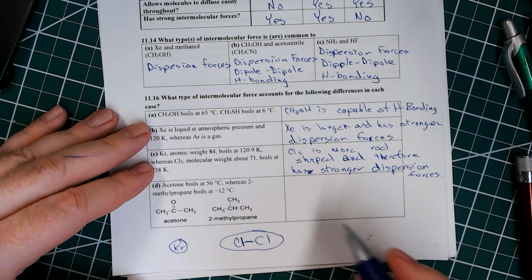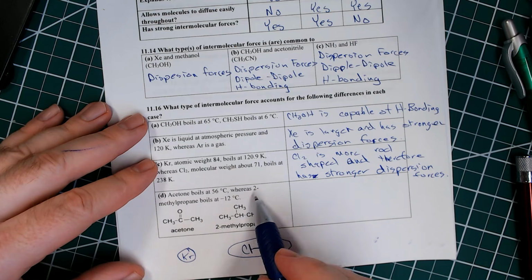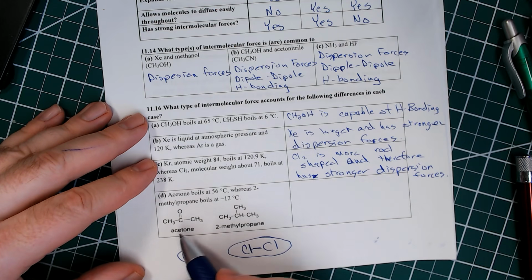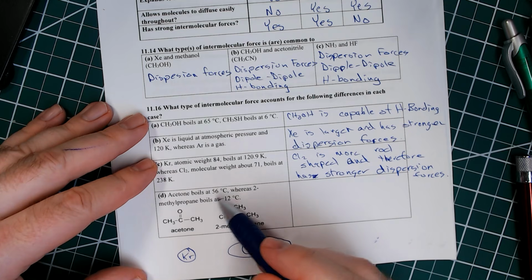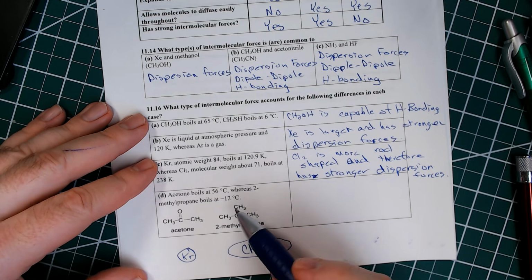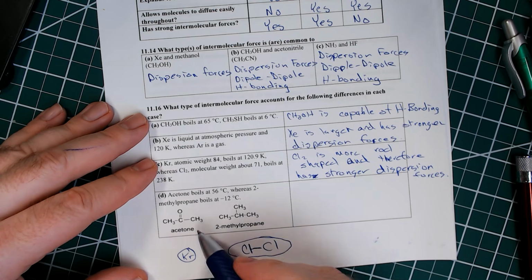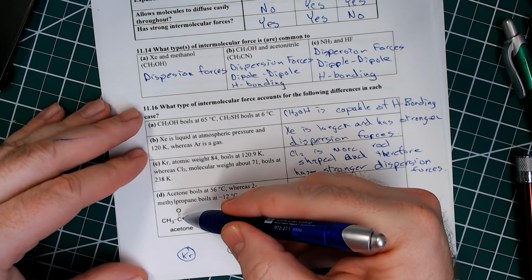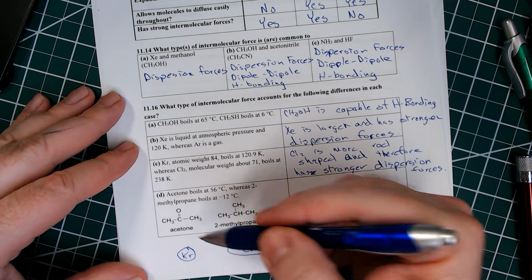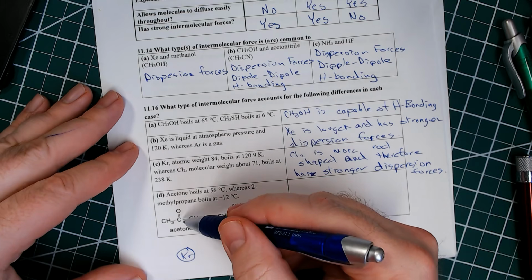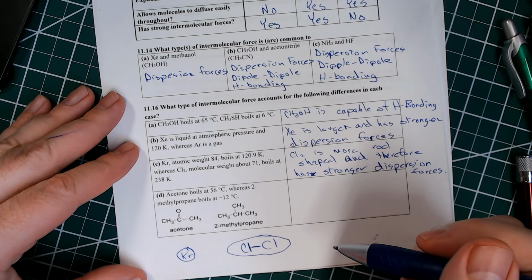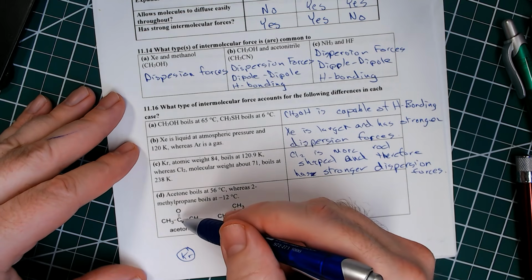All right, now let's look at acetone versus 2-methylpropane. Well, acetone, right off, you can see these are about the same size. Acetone has a higher boiling point, therefore it must have stronger intermolecular forces. Well, acetone, as you can see, has that carbon-oxygen double bond, and that carbon-oxygen double bond is quite polar.